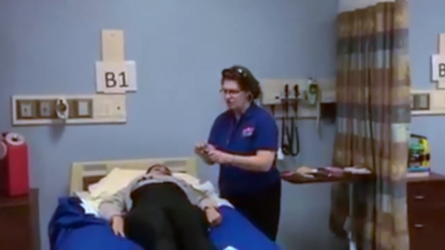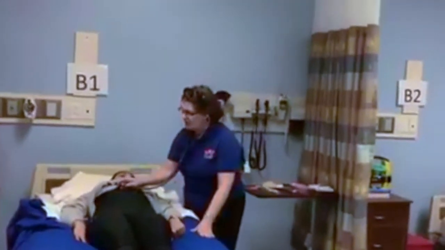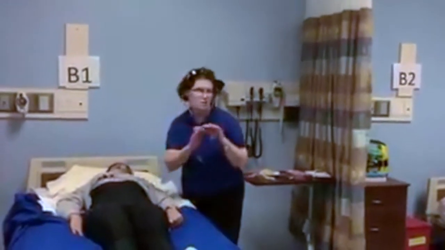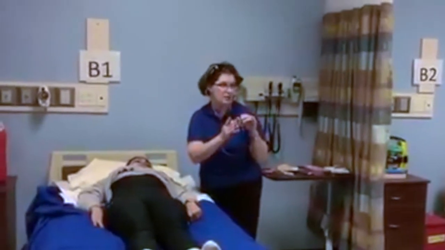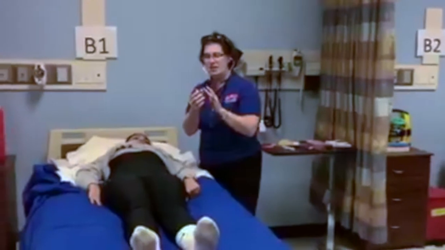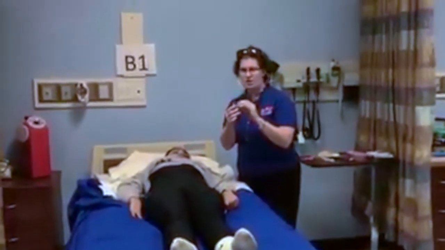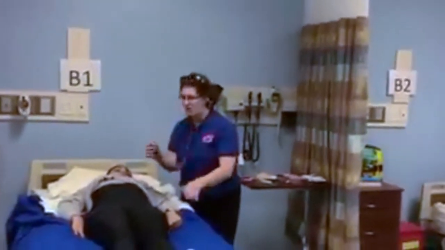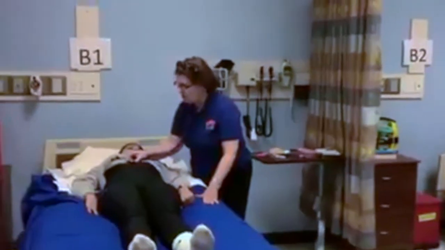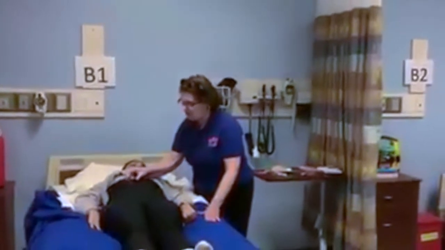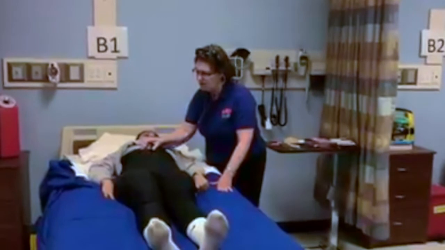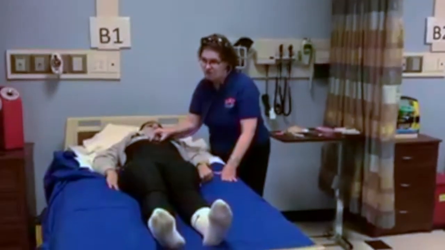If you're listening for bruits with cardiovascular, you want to listen with the bell part of the stethoscope versus the diaphragm. The diaphragm should be for the bowel sounds. The aorta, the renal arteries, and the femoral, listening for bruits, should be with the bell. If you do hear a rushing, murmur-type sound, you would not do any additional abdominal assessment.